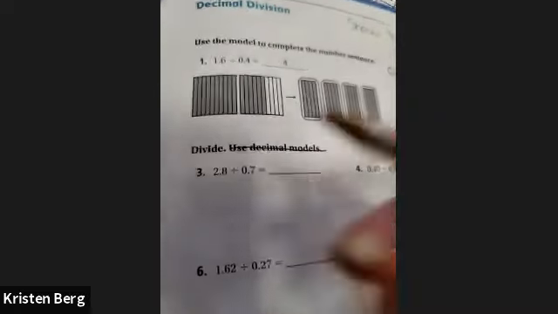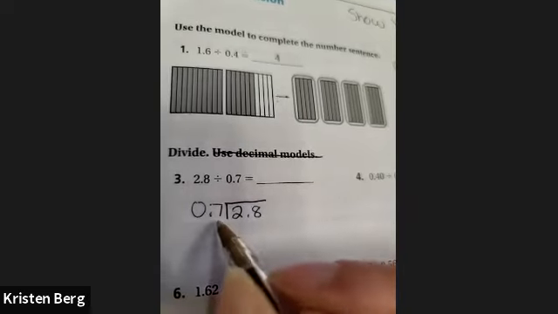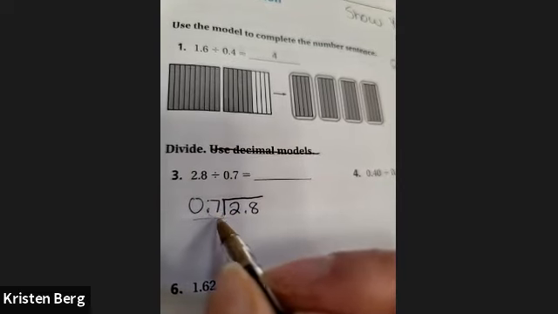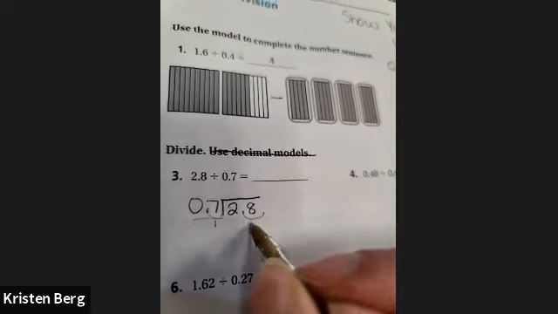All right, now real quick, I'm going to do another one here. This is 2 8/10 divided by 7/10. Again, is this one a whole number yet? No, it is not. So we need to move it 1 place. And if we move that 1 place, we need to move this one 1 place.